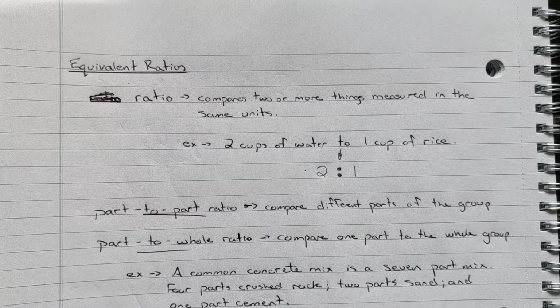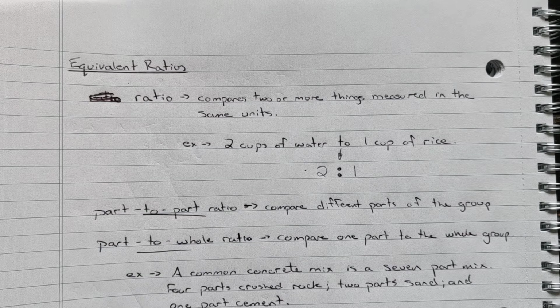We could scale this up, and if we needed to make a huge amount of rice, we could have 1 bucket of rice to 2 buckets of water. And so we're able to play around with these. We're just looking at the value of 2 things that have the same units, thus we don't have to say the units explicitly. There's 2 types of ratios that we work with.